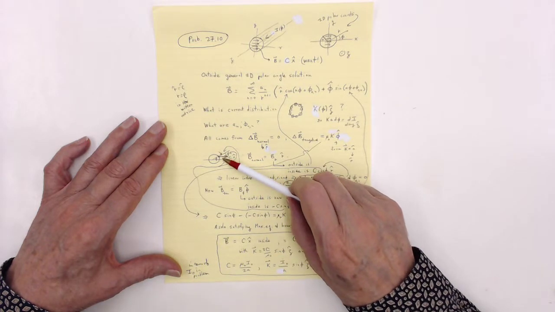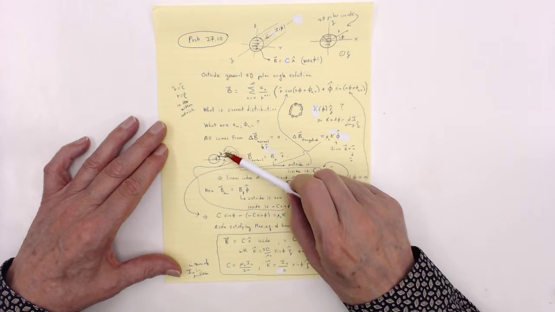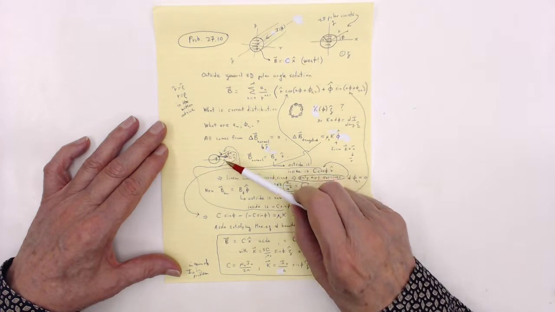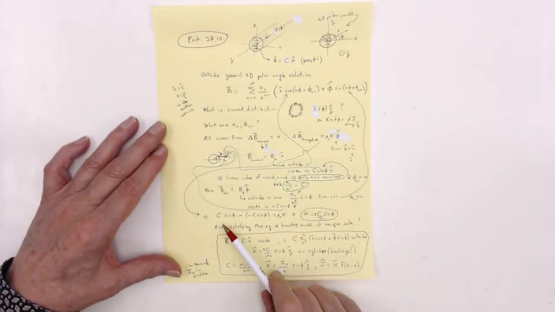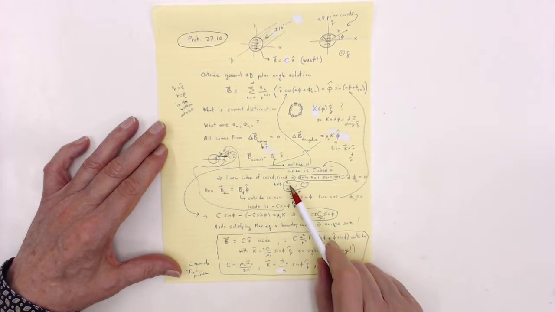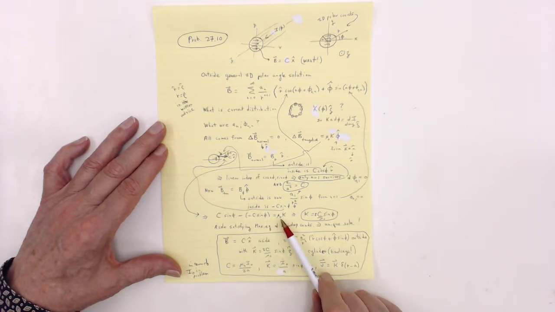I drew it outside here just to make my little triangle. And that's sine phi, but it's in the minus phi hat direction. Phi hat is a unit vector going that way. So I get C sine phi outside, because I was able to calculate A_1 in terms of C, minus, because that's actually turning the other way, C sine phi equals mu 0 K.